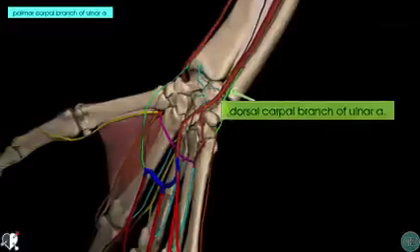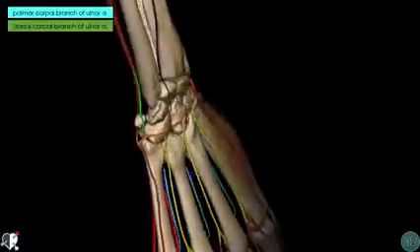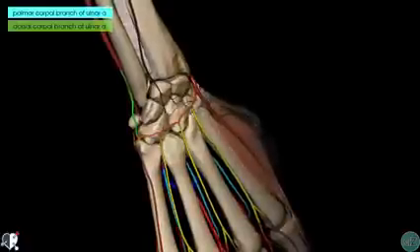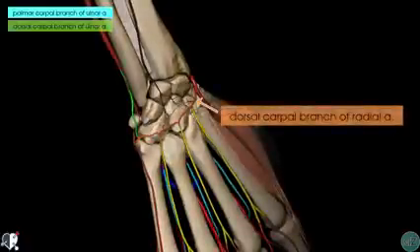And rotating further around to a dorsal view of the hand, we can see that this anastomoses with a branch that actually comes off the radial artery. This branch coming off the radial artery is the dorsal carpal branch of the radial artery. This anastomosis forms, as you can see, an arch from the dorsal surface of the hand.